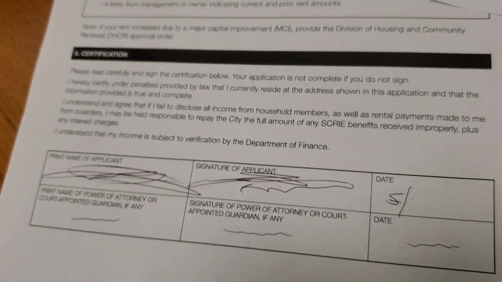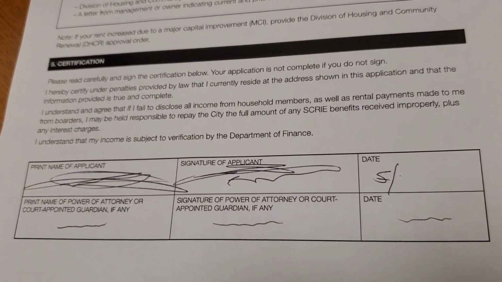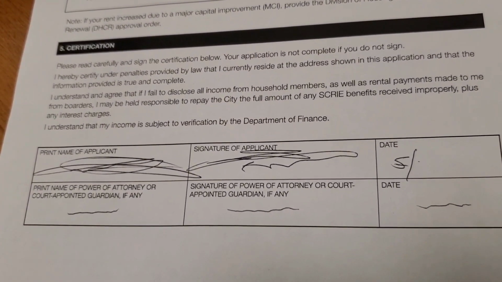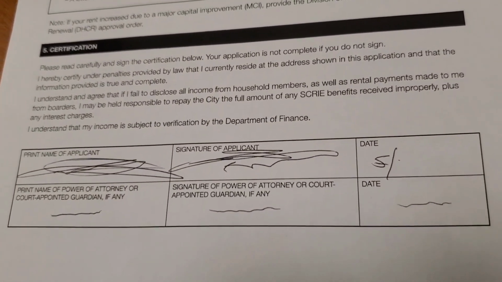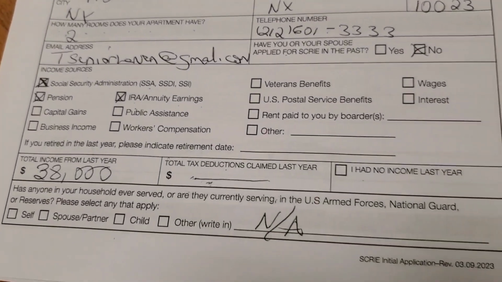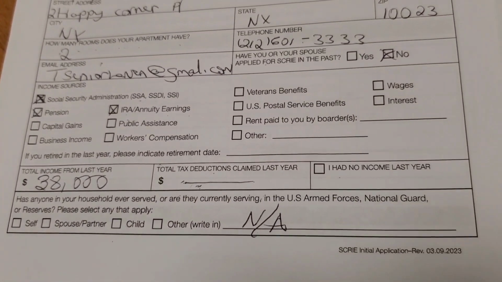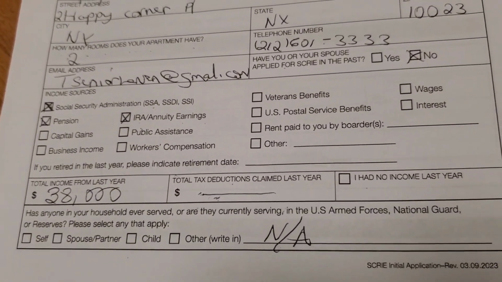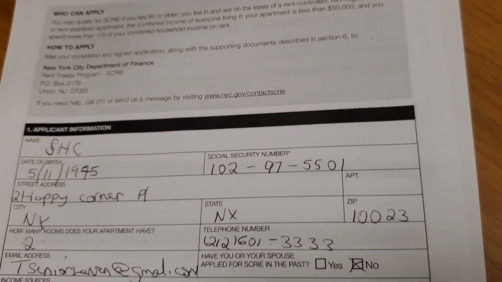So don't forget that. And when it comes to the leases, when you submit the lease, please make sure that your signature and the landlord's signature are showing. That is very important. If your signature and the landlord's signature are not there, they will not process the application. They will request that you resend the document.